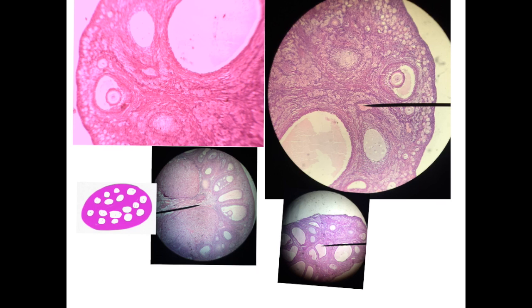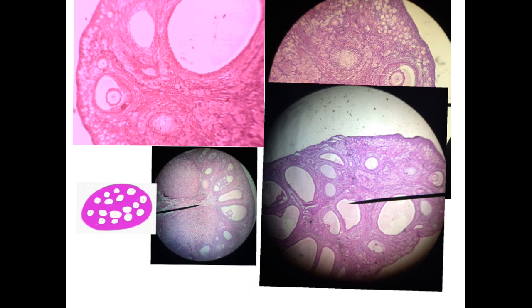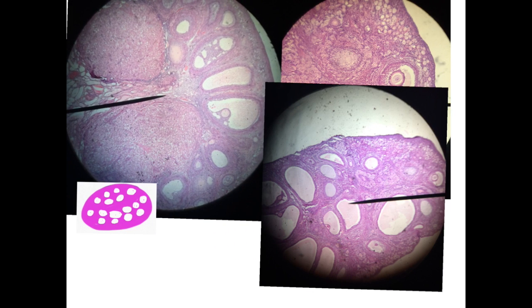Some may show the oocyte, some do not show the oocyte. This is according to the plane of the sectioning. All of the ovary slides should show these ovarian follicles. As you see, these are different slides from your slides, and all of them show the different stages. And of course, this one is the corpus luteum here, and this is corpus luteum.